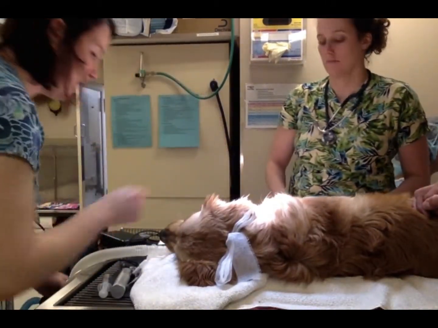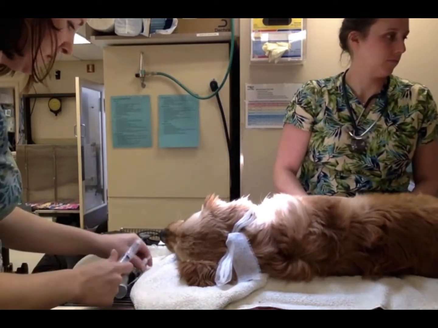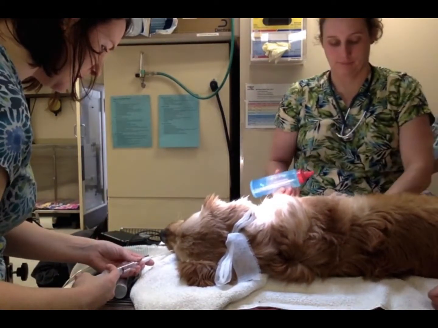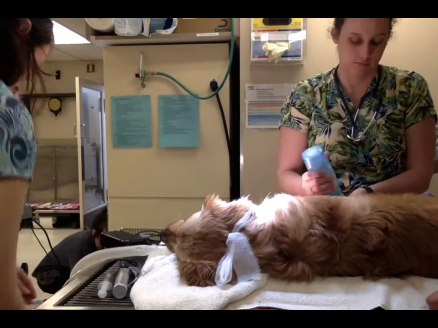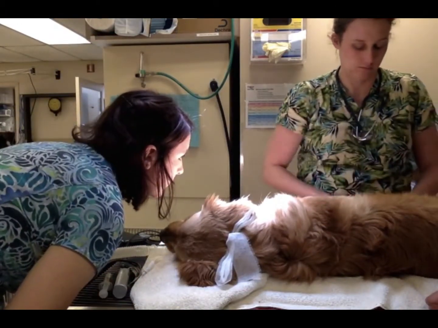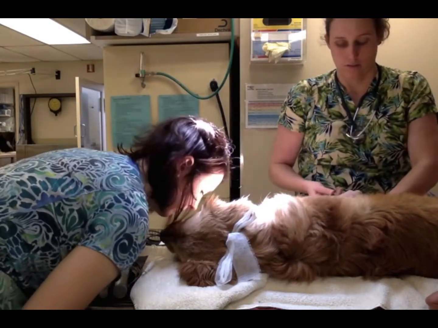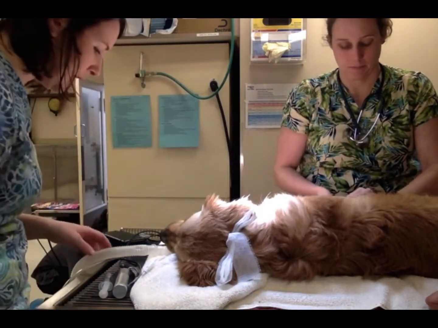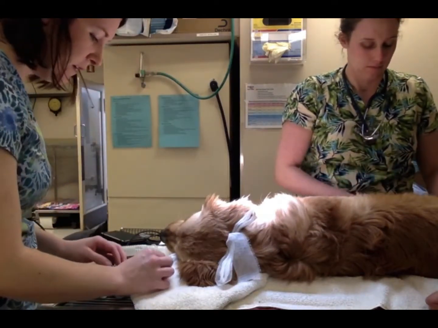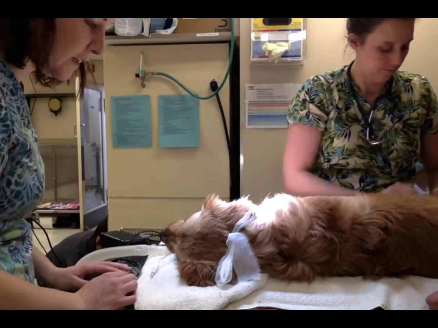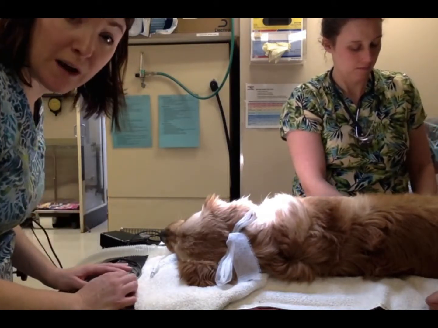I can hear a little bit more air passing through here, so I'm going to inflate that just a little more. Alright, so I don't hear any more air coming through, and I didn't smell any more isoflurane. There's still a little bit more give here, so I don't think it's overinflated, and I think it's inflated just enough that we don't have any leaks.